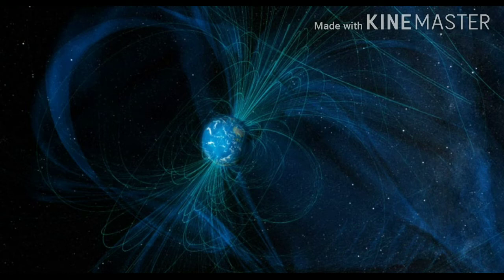We can confirm the existence of Earth's magnetic field by doing a little experiment which you all can do at home. If you have a magnet and suspend it such that it is free to swing, we will see that it will always rest in the geographic north-south direction. The north pole of the magnet lies in the geographic north direction and the south pole of the magnet lies in the geographic south direction.